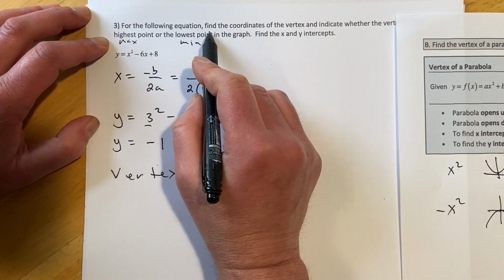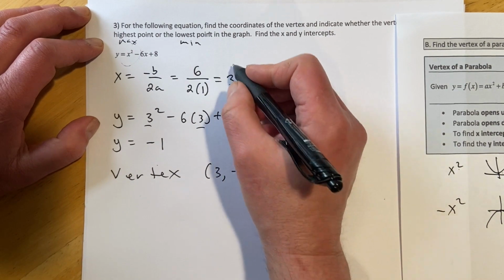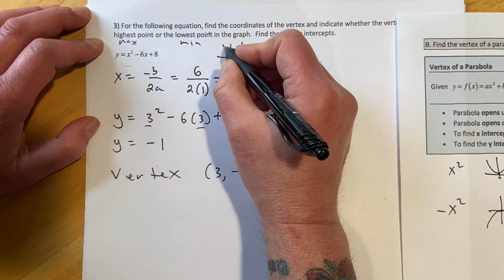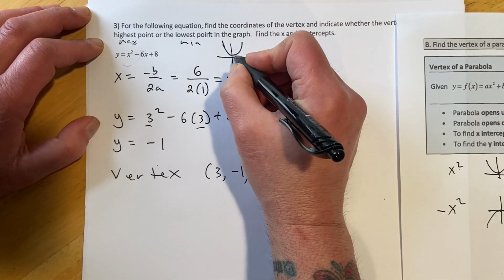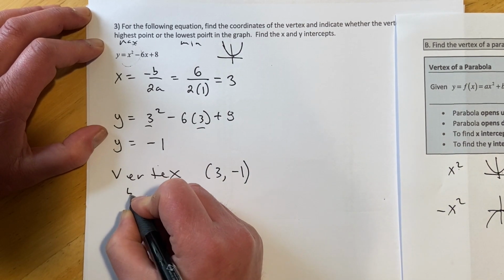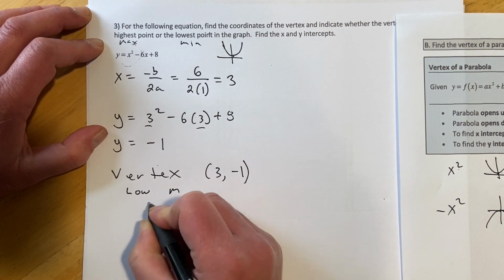Is it a high point or a low point? So x squared is positive. When we have x squared positive, that means it's smiling, it's opening up. So that means this is a low point or a min.